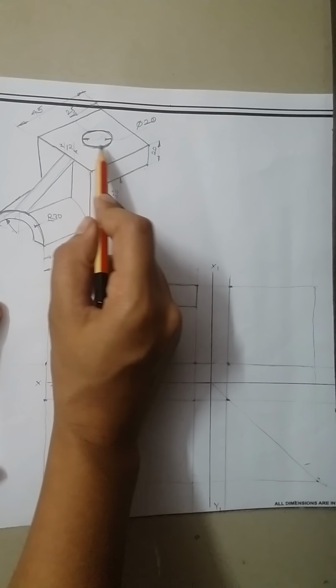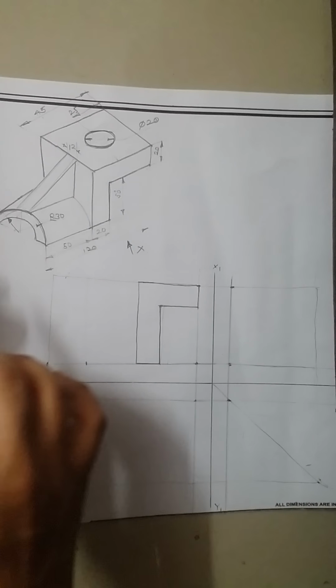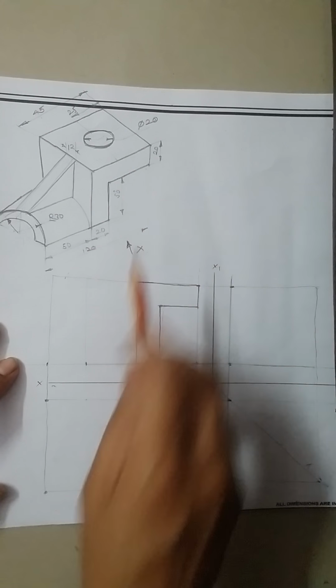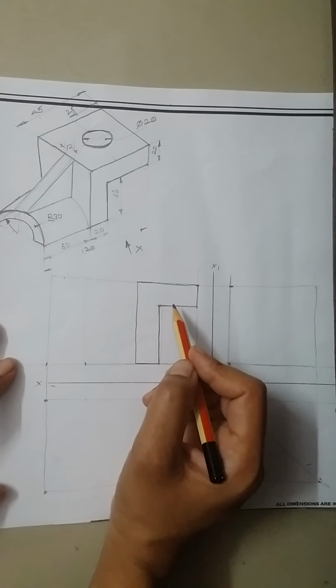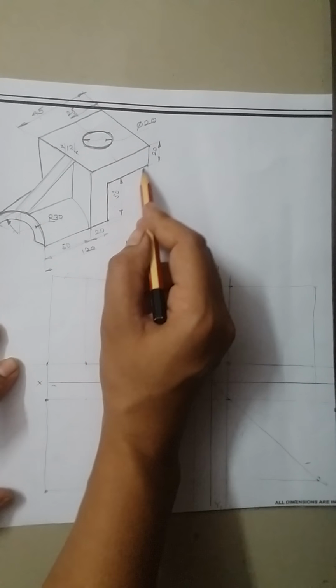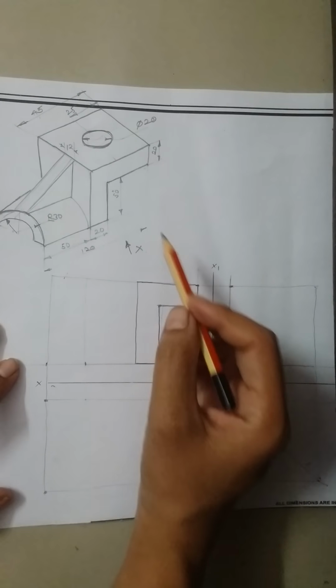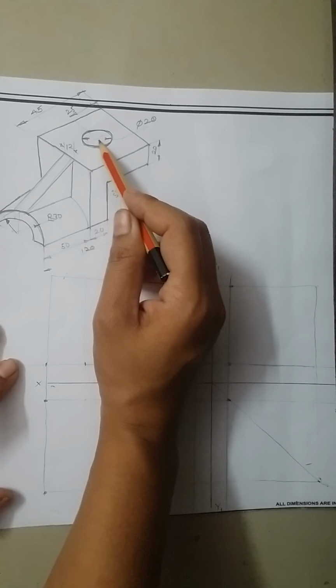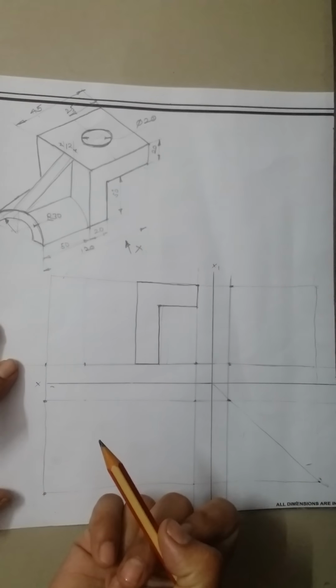Okay, so this hole is not visible from the front side, so you have to draw the dotted line. For invisible edges we use dotted line, and for the visible edges, these are the visible surfaces, these are the visible edges, so we use the dark line for them. But invisible part means this hole is not visible from this side, so for that we will draw our dotted lines.